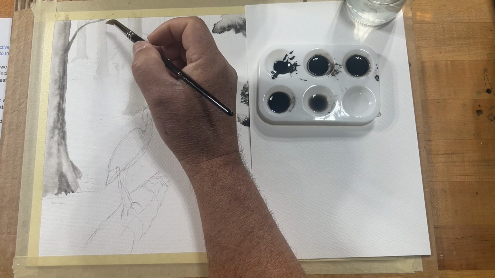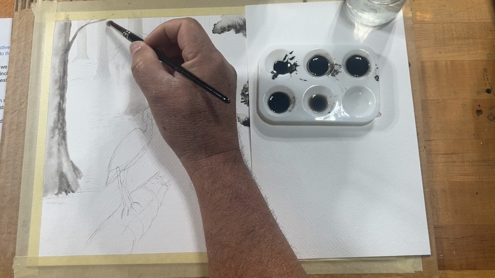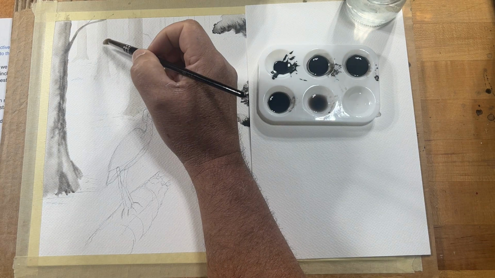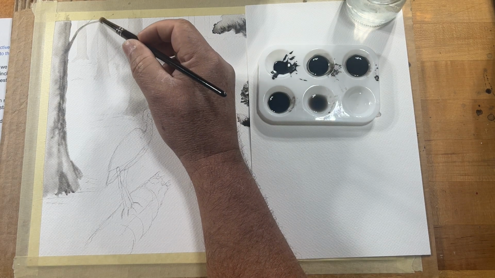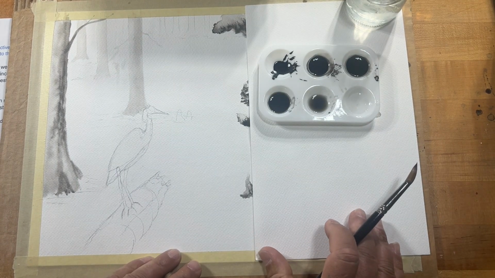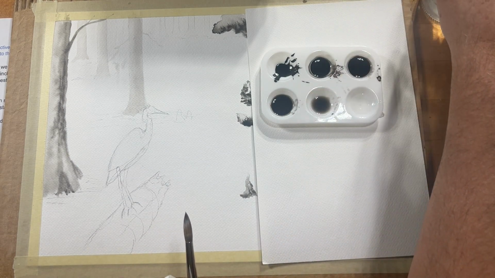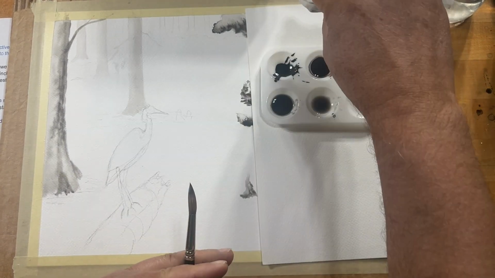And like I said, when it dries, I need to get rid of these outlines because I don't want to see, the outlines create a kind of a contrast, and I don't want to see that. I want to see the representation of the tree, but without a clear outline defining the tree from the background.